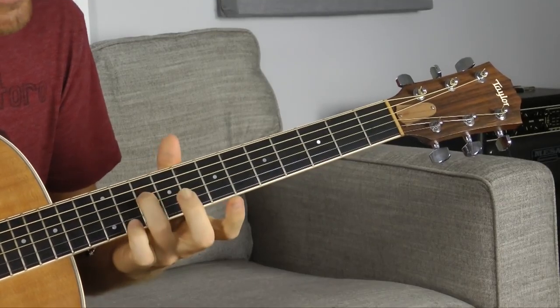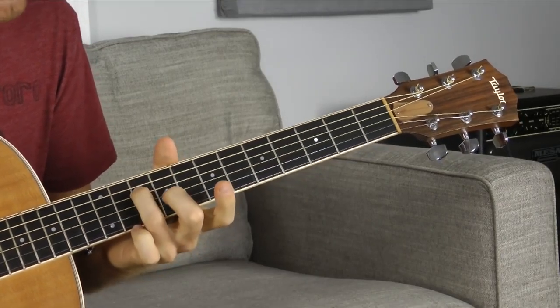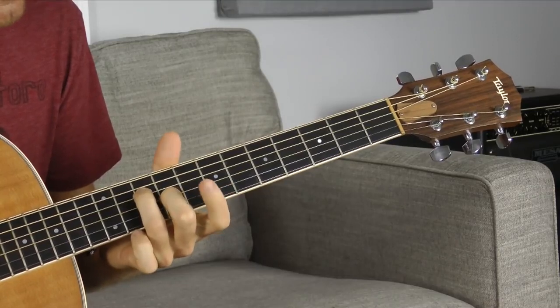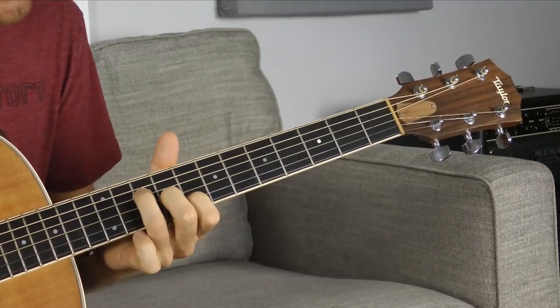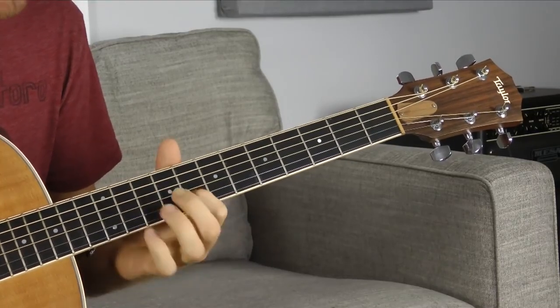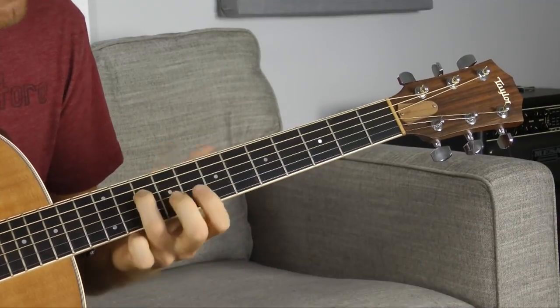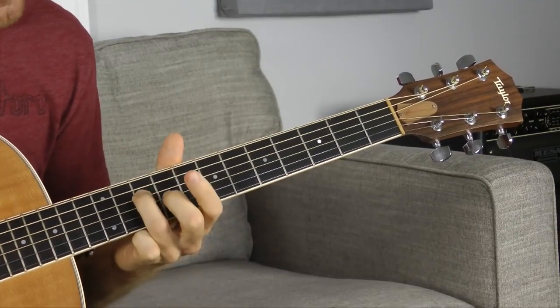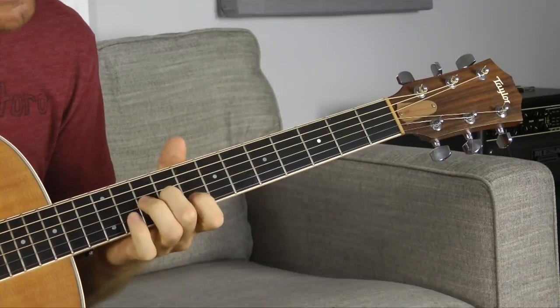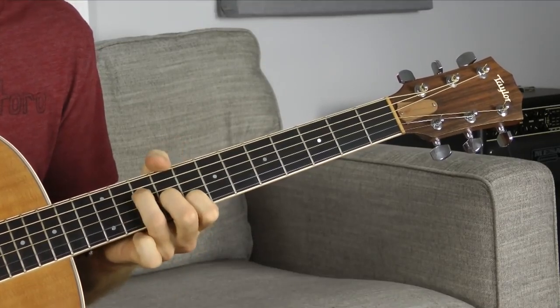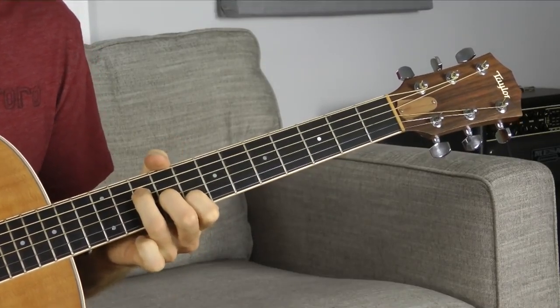Now, my ring finger is on the 10th fret of the D string. My middle finger is on the 9th fret of the G string. And my pointer finger is on the 8th fret of the B string. So now I have a C. This note right here is a C. I have an E and a G. If you hear all 3 of those chord voicings back to back, you can tell that's still the essence of the C major chord, even though they sound a little bit different.